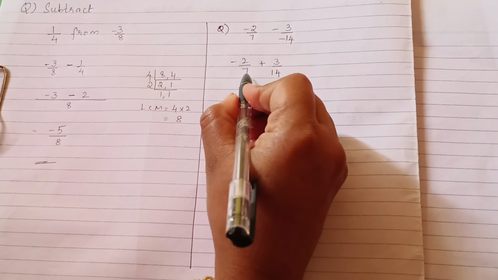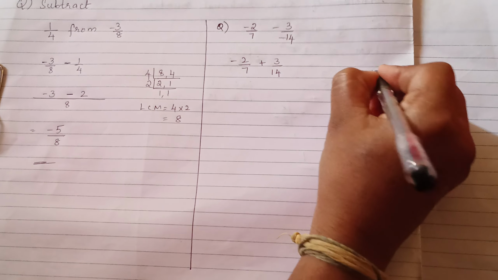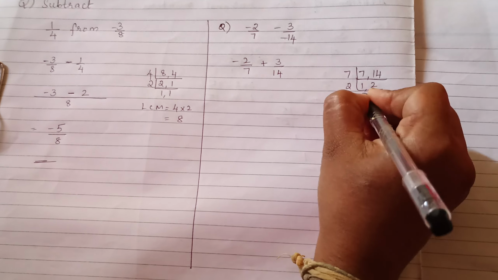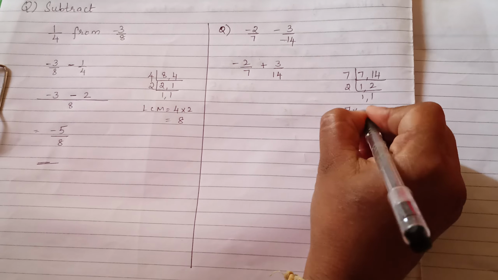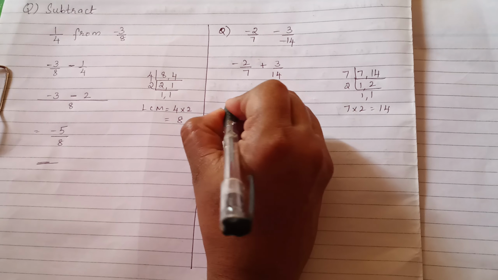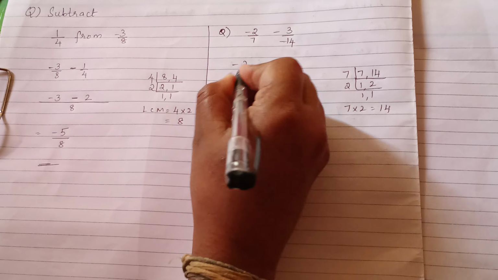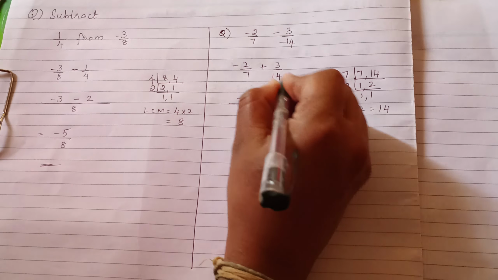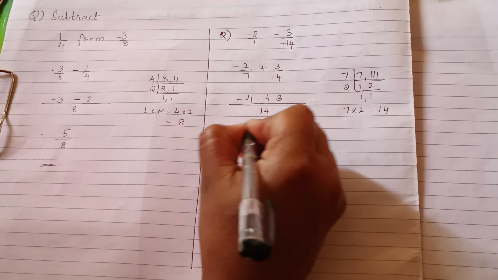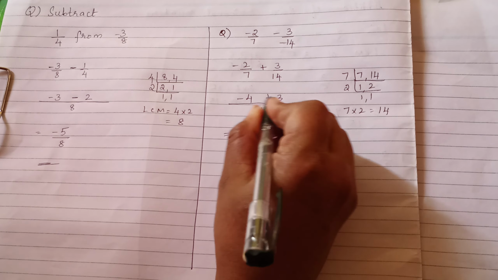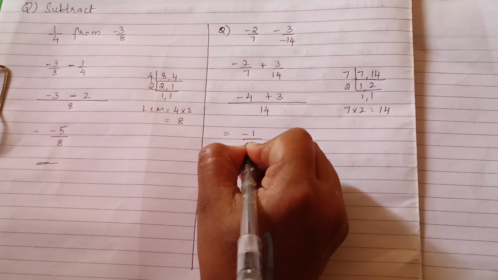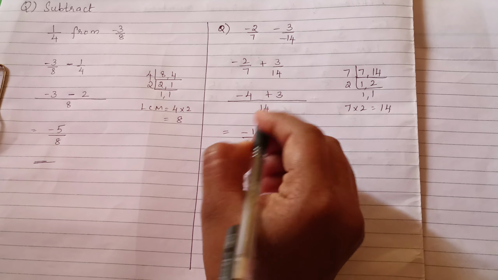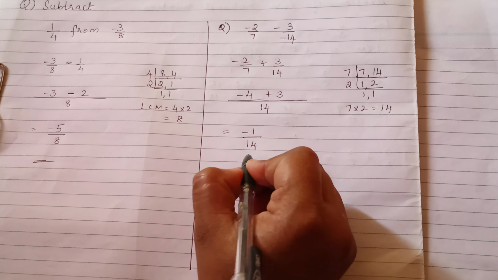So we had to do here 7 and 14 LCM. 7 ones are 7, 7 twos are 14. So LCM is 7 into 2 is equal to 14. So keep the LCM here. 7 twos are 14. Minus 2 into 2 is minus 4, plus 14 ones are 14. So 3 into 1 it will become 3. Minus 4 plus 3 is minus 1 by denominator 14. This is the numerator and this is the denominator. So minus 4 plus 3 is minus 1 by 14.